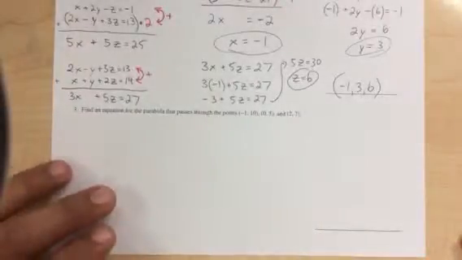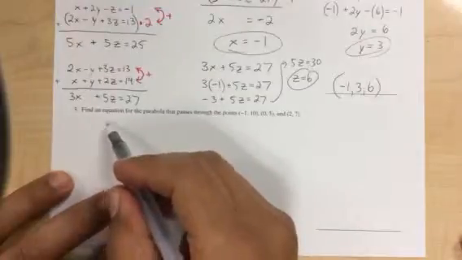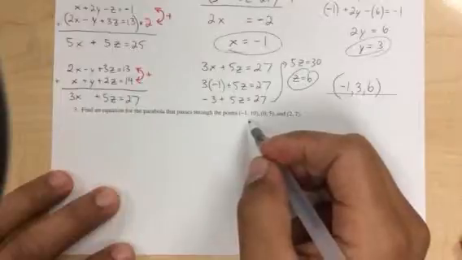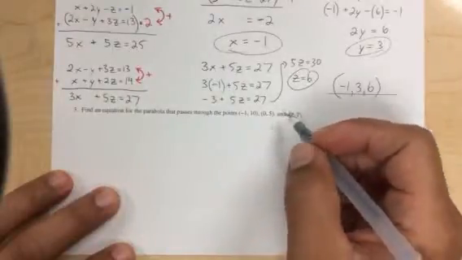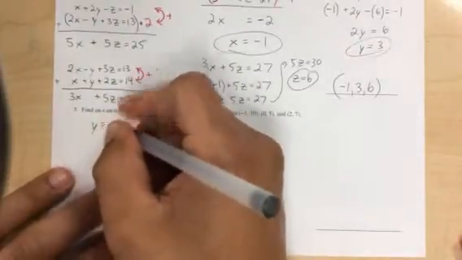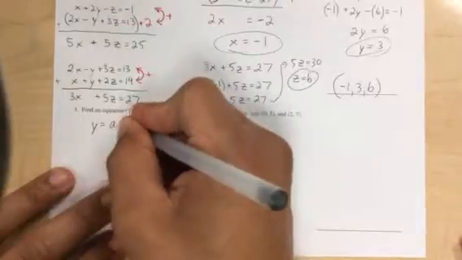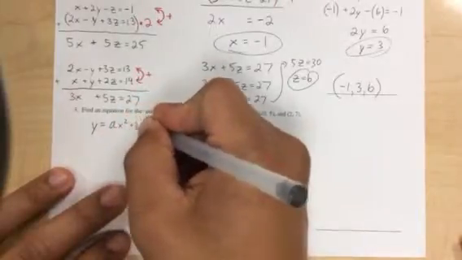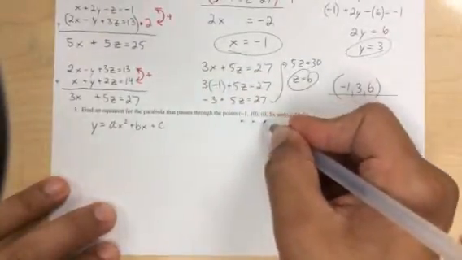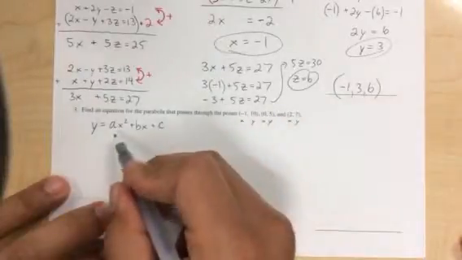Alright, so we left off with number 3, so I'm going to pick up on number 3. This one asks to find the equation for the parabola that passes through the points (-1, 10), (0, 5), and (2, 7). So the first thing you want to do is use the general equation for a parabola, which is ax squared plus bx plus c. And we're going to plug in each of these coordinates into our x and our y.